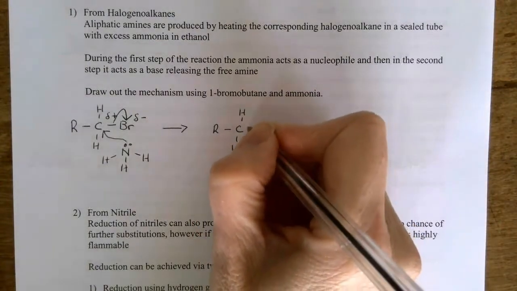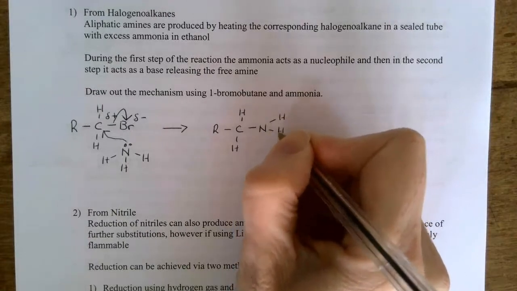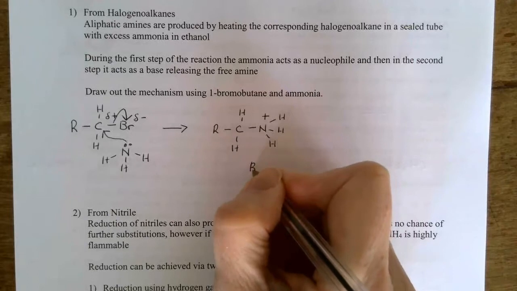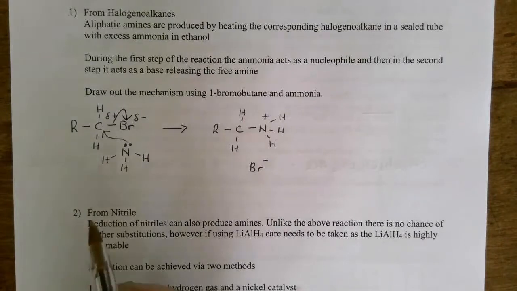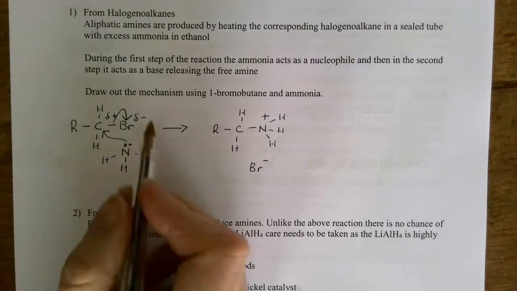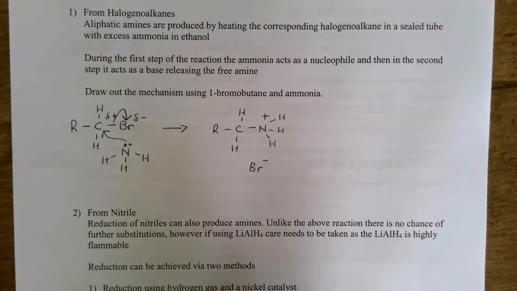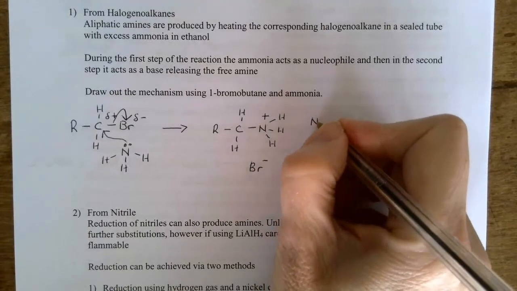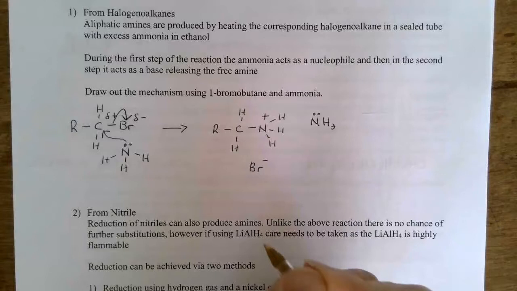So I've now got the nitrogen joined onto the carbon, still with its 3 hydrogens attached, and it now has a positive charge because the bromide has taken both of the electrons from the bond. One quick way to make sure you're on the right track is to ask: does it charge balance? There's no charge here and the overall charge here again is 0. So this is where the excess ammonia comes into play. I've still got lots of the ammonia knocking around.